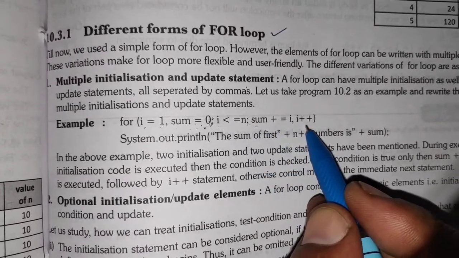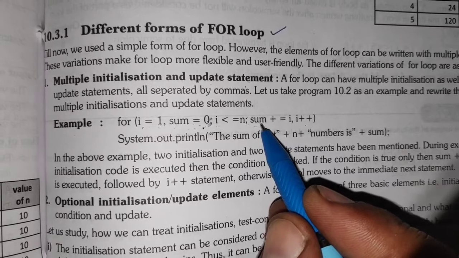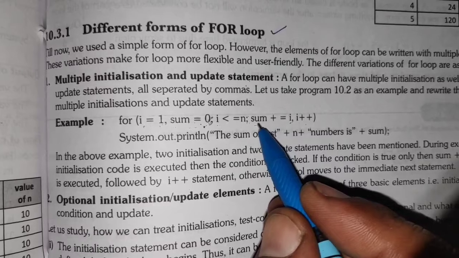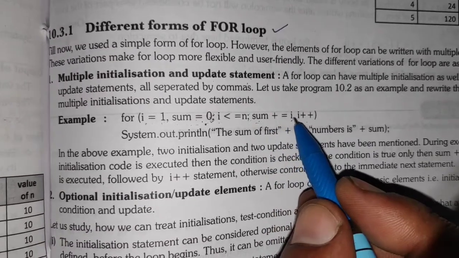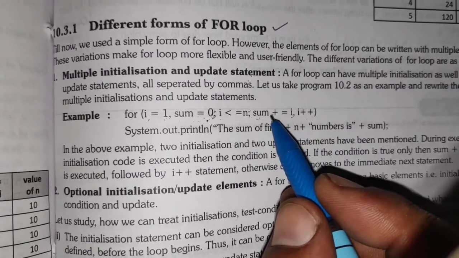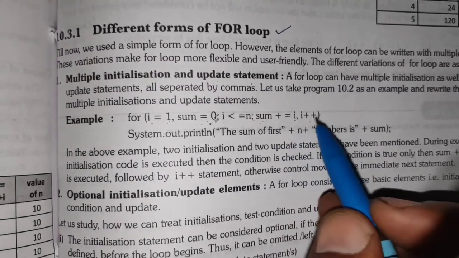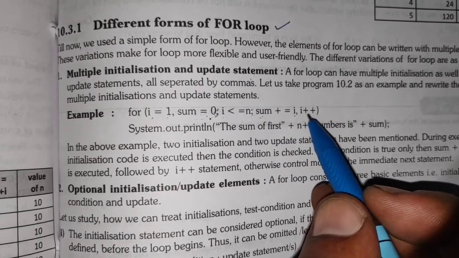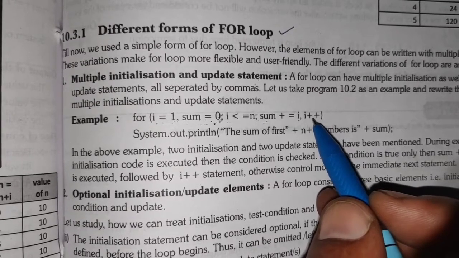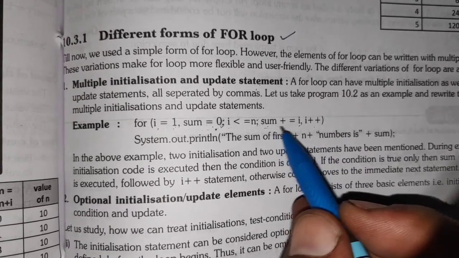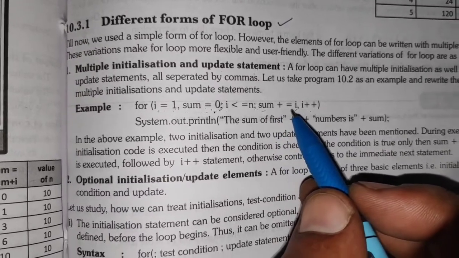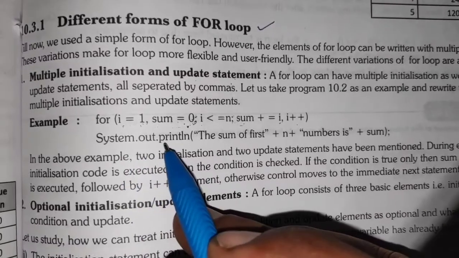In the update part sum plus assign i is updated, so i will be added to the sum on every iteration, and it will calculate the sum of i's values. After the comma you have i plus plus, so it will update the value of i every time. As you can see, two variables are being updated in this clause. This is called multiple update statement.